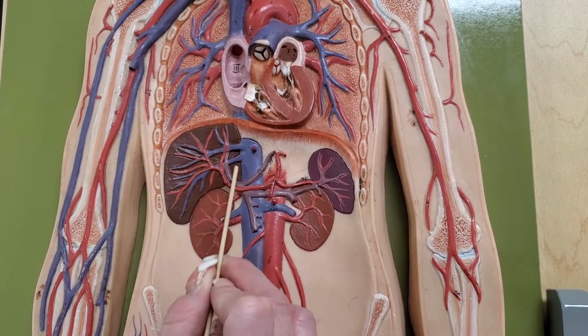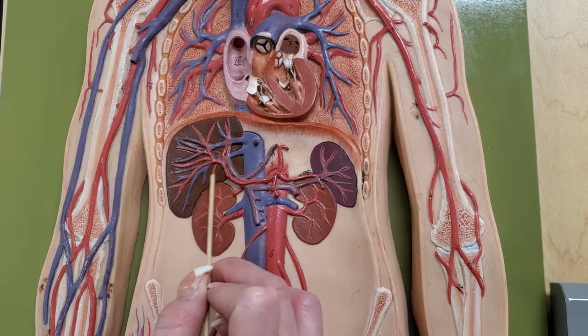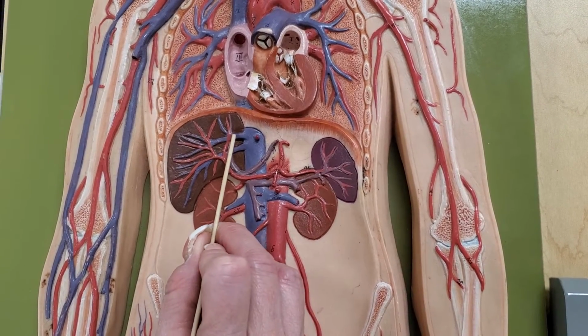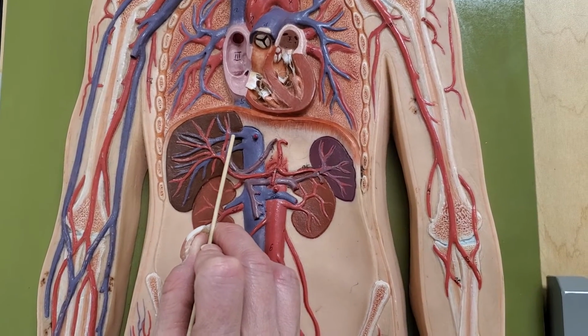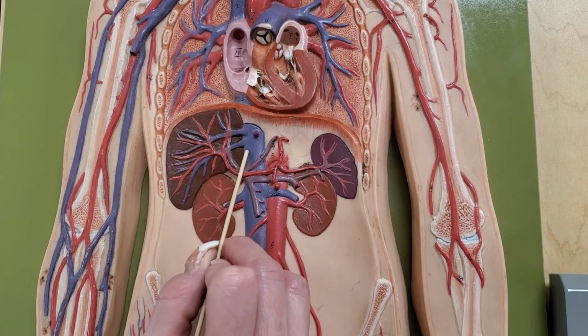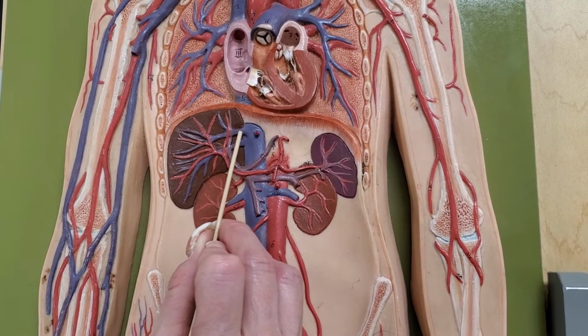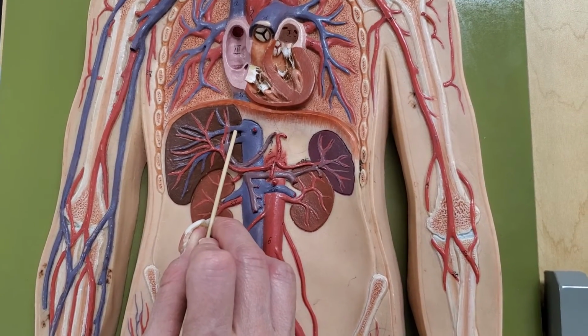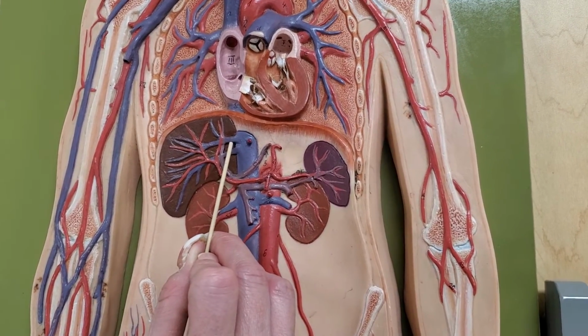And then once the liver filters and processes all of that stuff from the abdomen, the blood comes out the liver via the hepatic vein, which goes directly into the inferior vena cava. So that's how you can tell which one is the hepatic vein. It's going into the inferior vena cava.